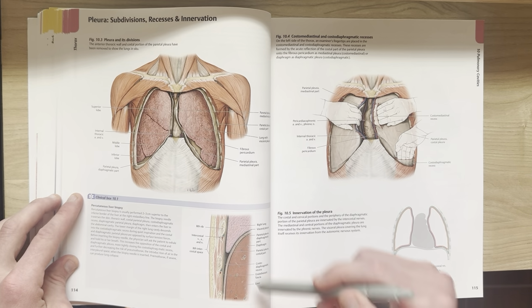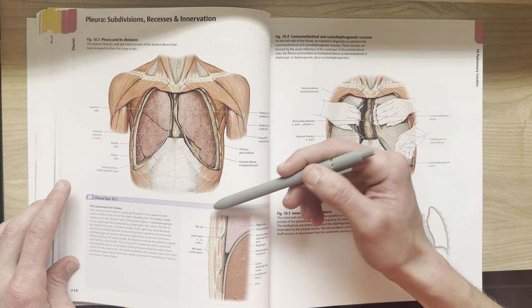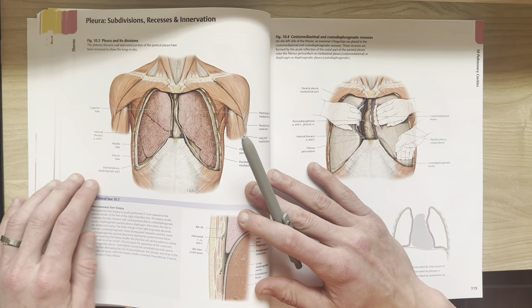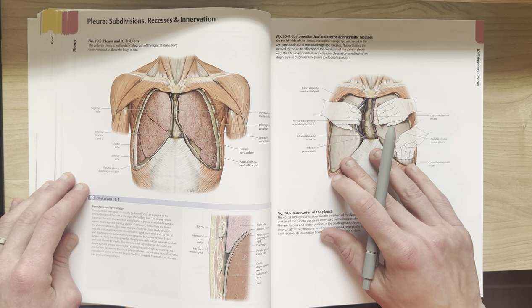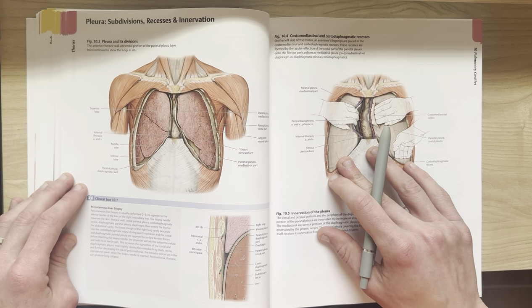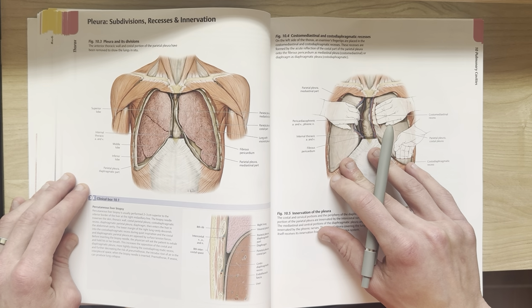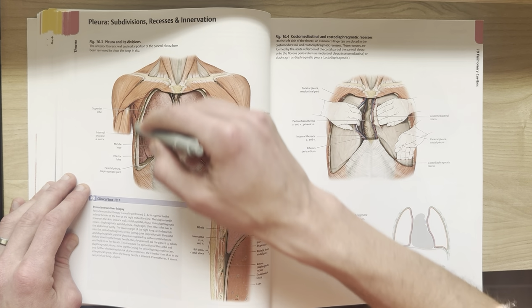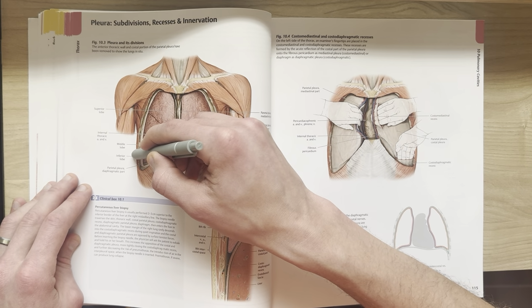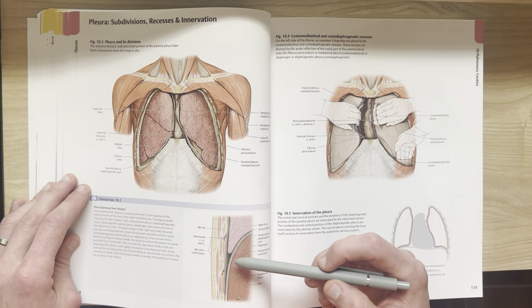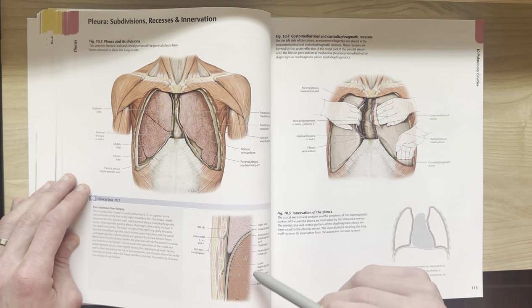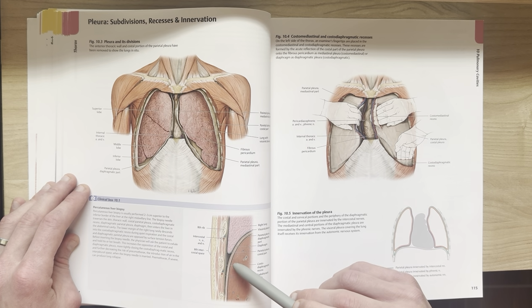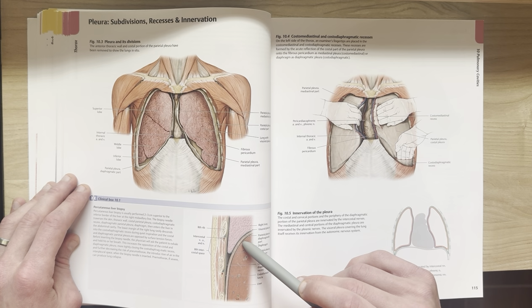Clinical box. Another clinical box. Another clinical box. 10.1, percutaneous liver biopsy. Percutaneous liver biopsy is usually performed 2 to 3 centimeters superior to the inferior border of the liver at the right mid-axillary line. So here's your axillary line, midway down. 2 to 3 centimeters superior of the inferior border of the liver. So the inferior border of the liver is probably about right here, which I think they're going to talk about.